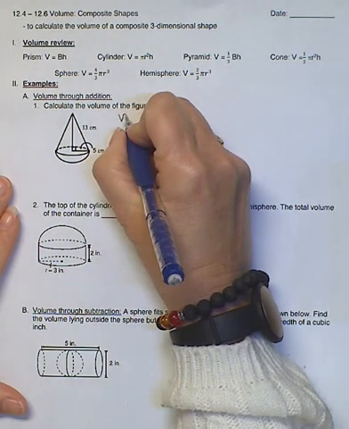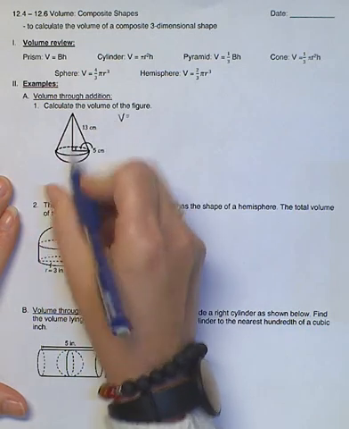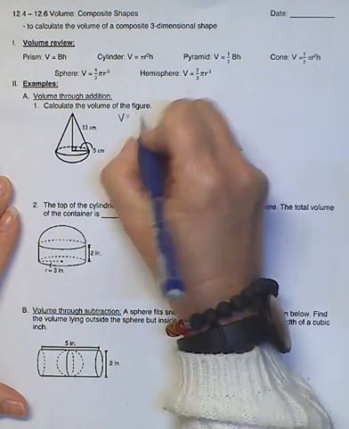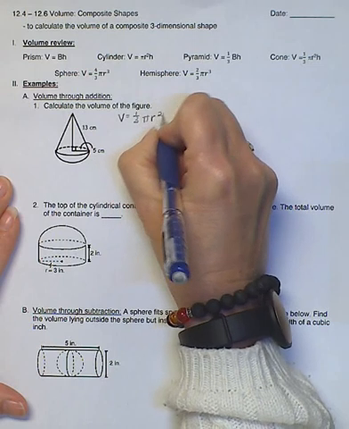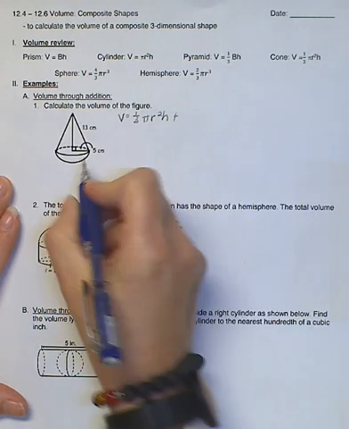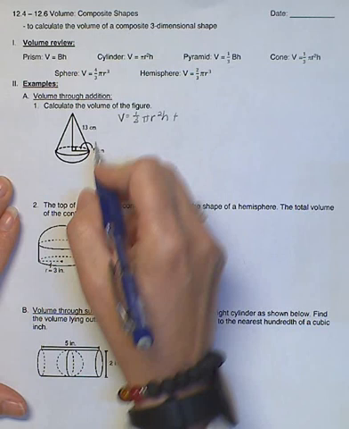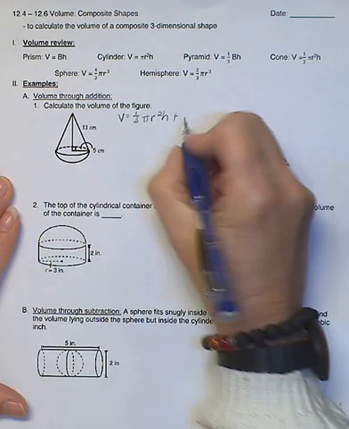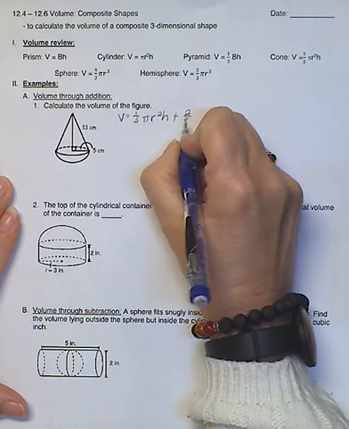First shape is a cone, and I know it's a cone because it comes to a point and there's a circular base. So I have a cone, and a cone is 1/3 pi times radius squared times height. And I'm going to add to it this hemisphere. It's not a sphere because it's not a whole ball. It's just kind of up at the top here. I know it's a dip of ice cream, but remember they've kind of smushed it all down in that cone. So a hemisphere is 2/3 times pi times radius cubed.